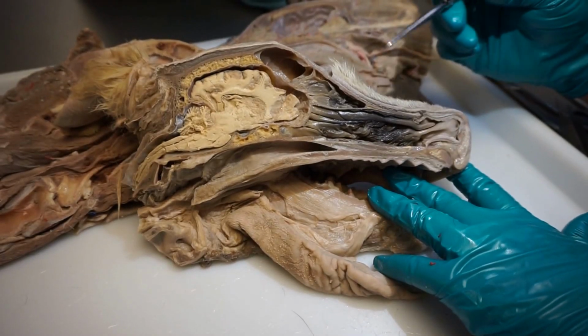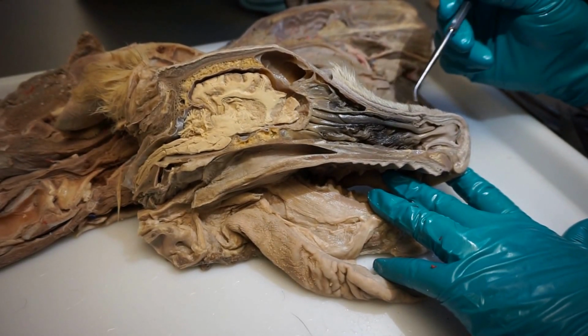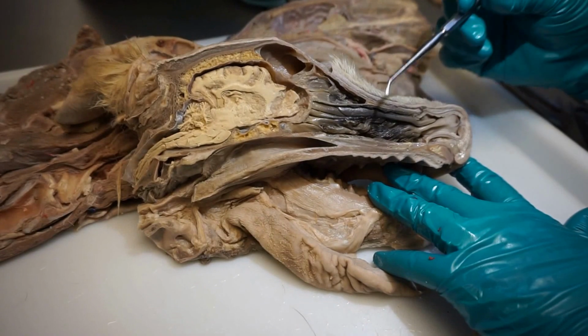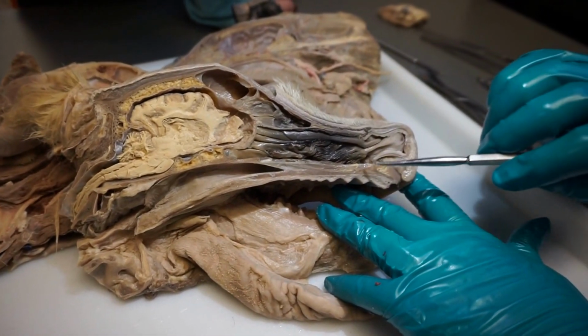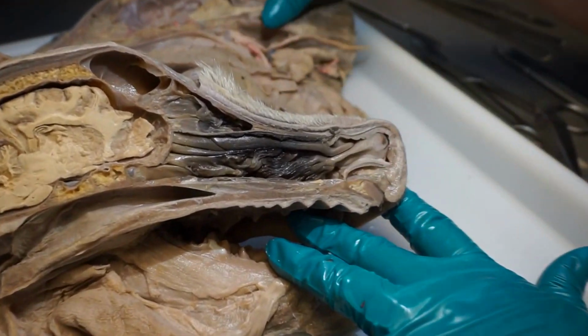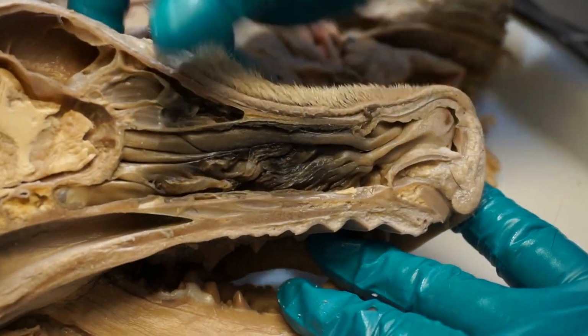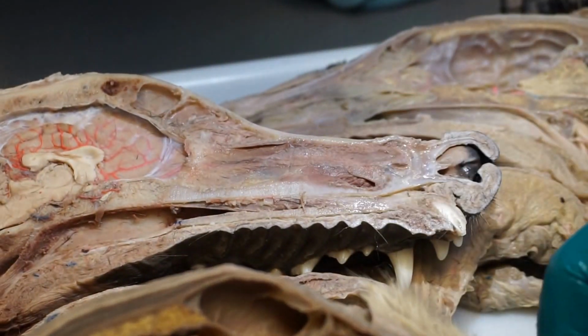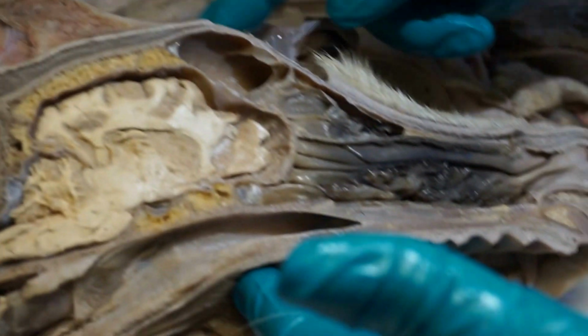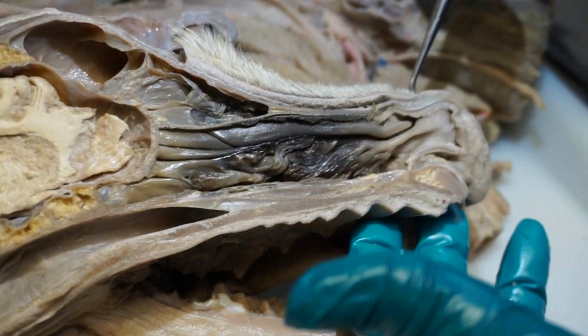In this video, we will be discussing the nasal cavity and perhaps a little bit of the nasopharynx. So the nasal cavity, we have one nasal cavity that is divided left and right by a nasal septum, which is shown in this particular cadaver. And if we took that septum off, this is what we'd see.